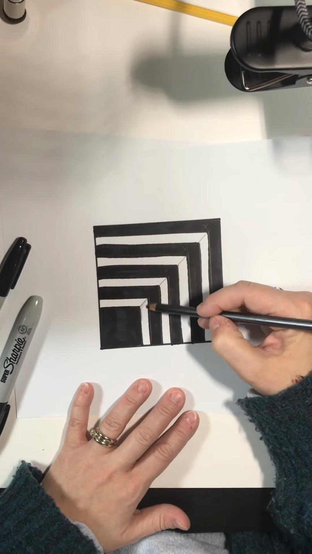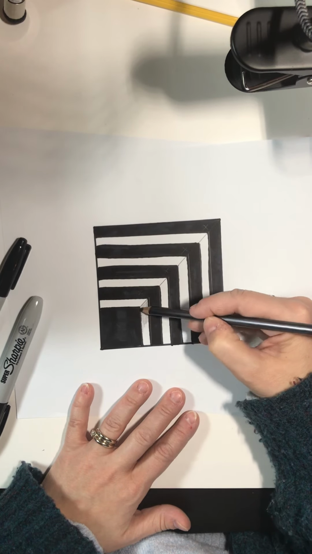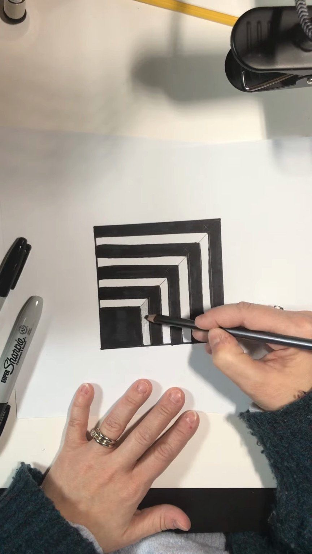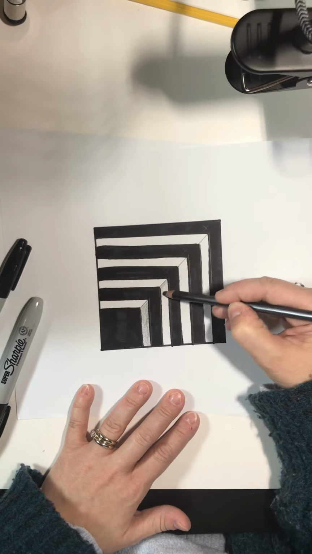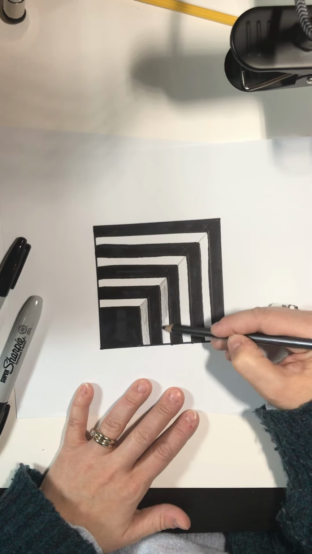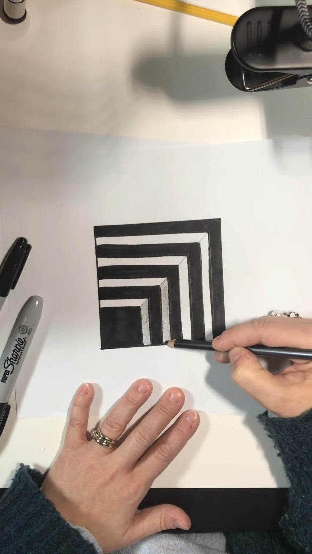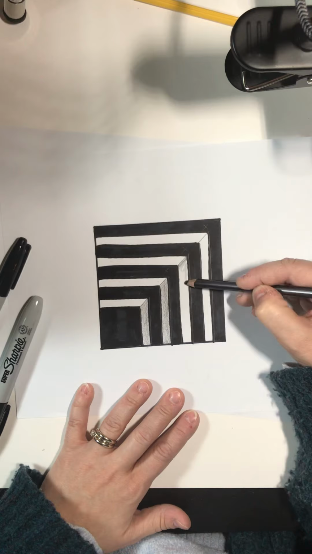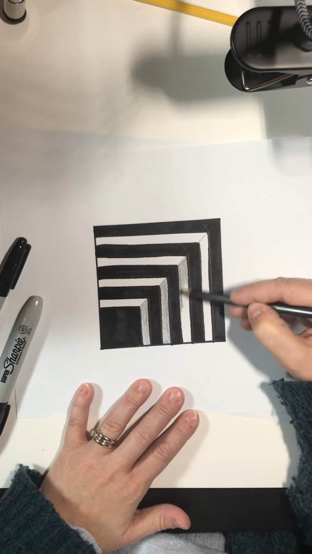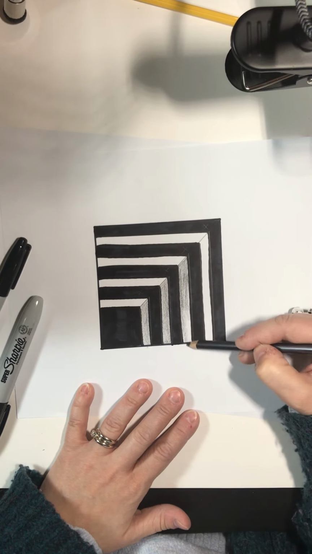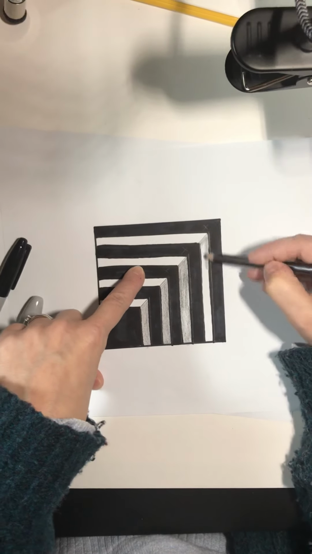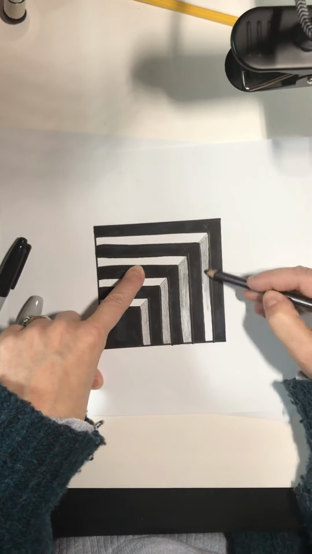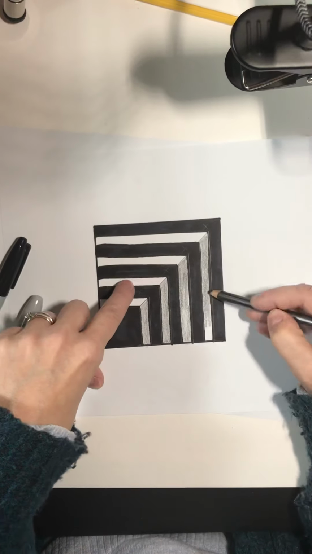And when we did our value lesson, we said that 50% gray was kind of like 2 layers. Just remember to keep that nice and even. If you were doing this in pencil and not in marker, then this would be your darkest black, maybe about 4 layers of your pencil, and then this would be 2, and that would be 0.